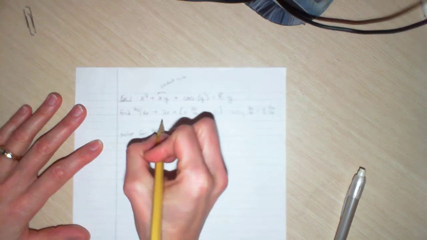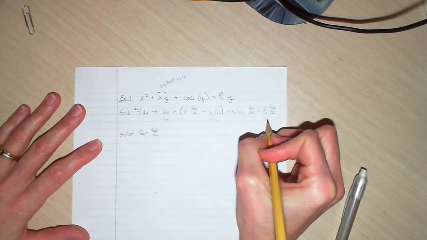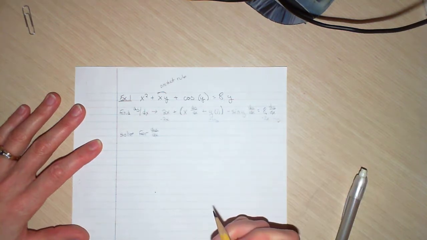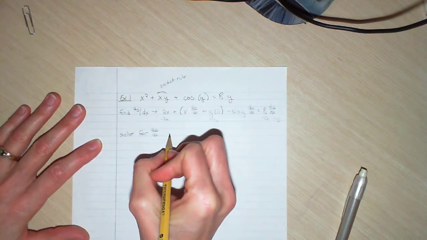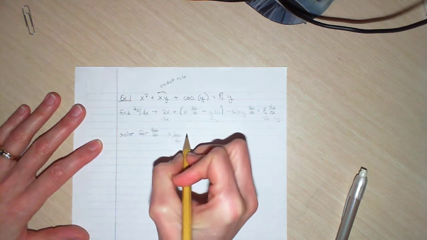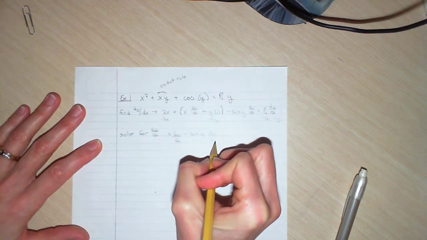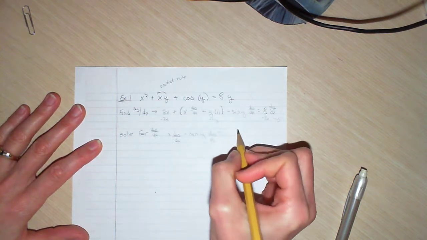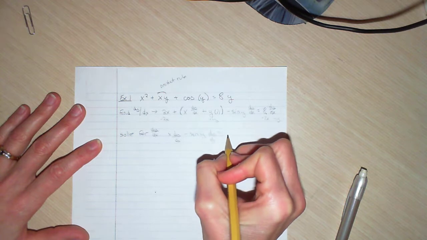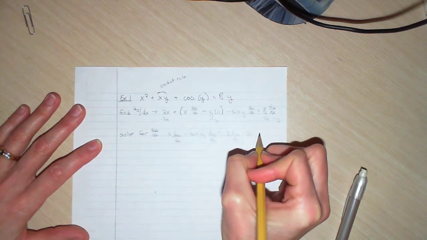I'm going to do it in one step though. So minus 2x and minus y. So over here I'm going to have x dy/dx minus sine of y dy/dx equals 8 dy/dx minus 2x minus y.